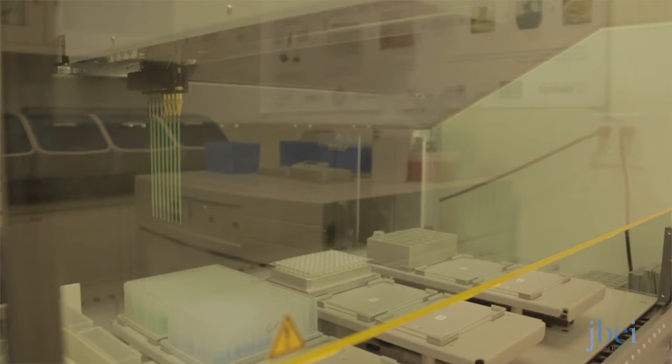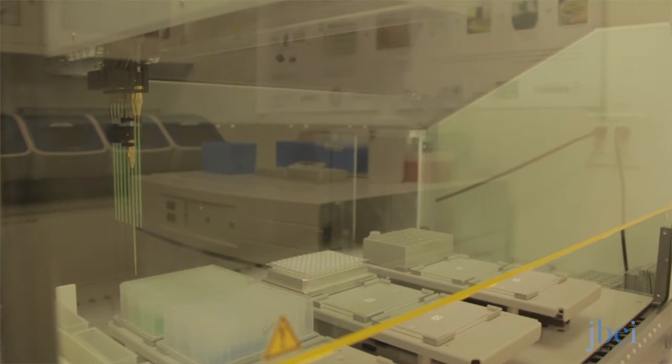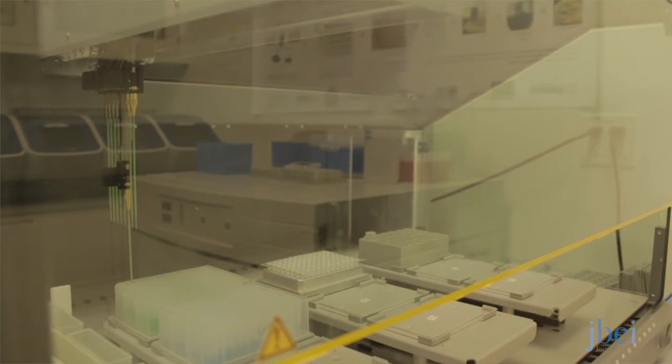So at JBEI, we're actually developing a lot of different types of software tools. So we might have needs to record where we're storing all of our DNA or our plasmids, keeping track of all of our experiment data, maybe even some computer-aided design tools for designing our biological systems. So over the last 7, 8 years or so, we've been developing all kinds of tools.